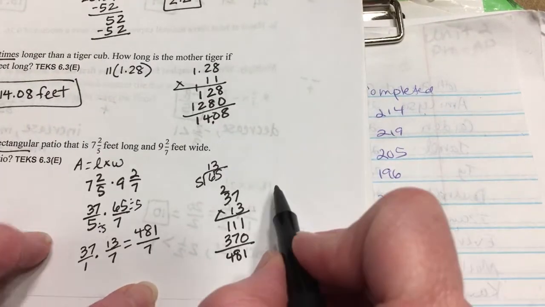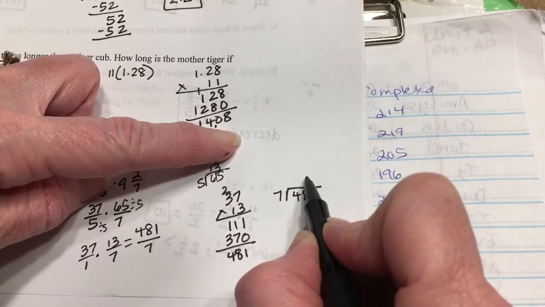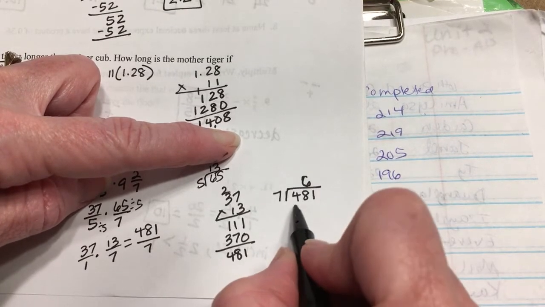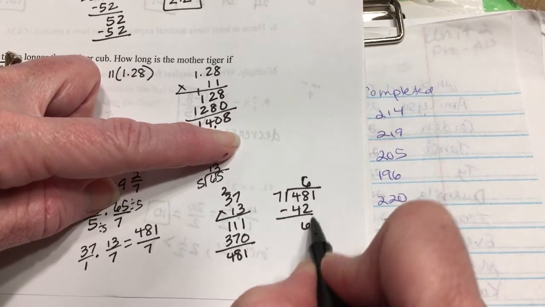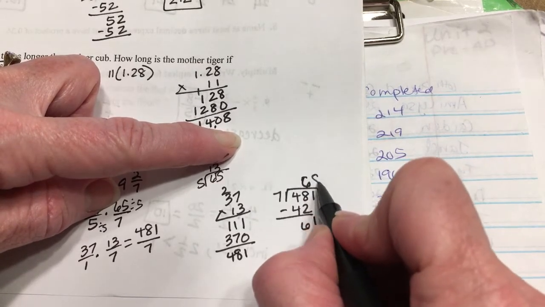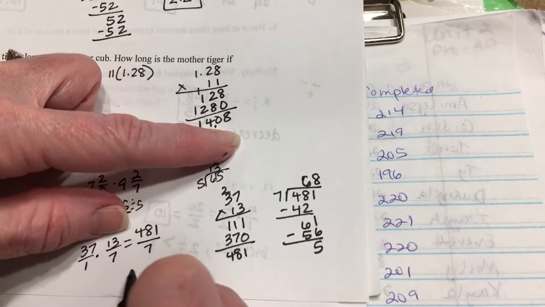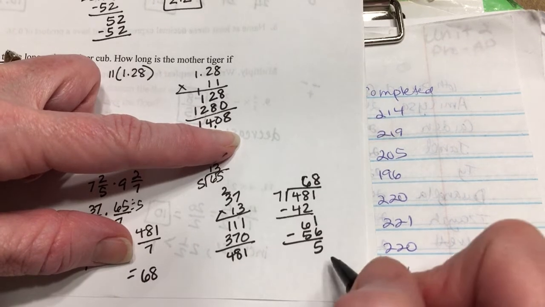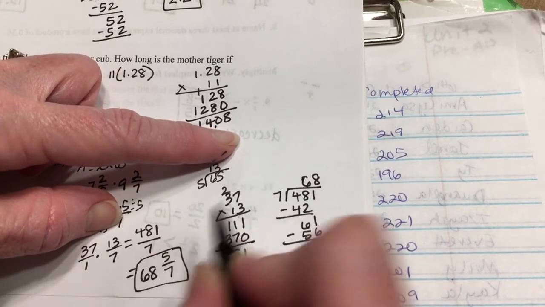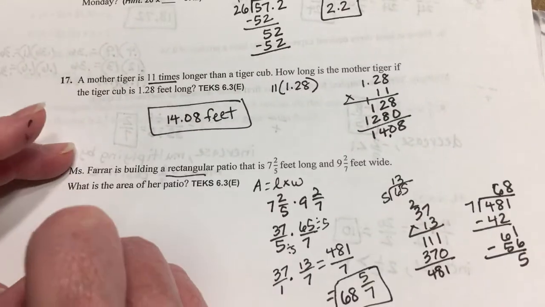So I'm going to divide 7 into 481. It'll go 6 times. 6 times 7 is 42. Bring down the 1. 7 will go into 61 8 times would be 56. So that would be 5. All right, so that gives me 68 as a whole number, 5 as a numerator, and my denominator is 7. So 68 and 5/7.